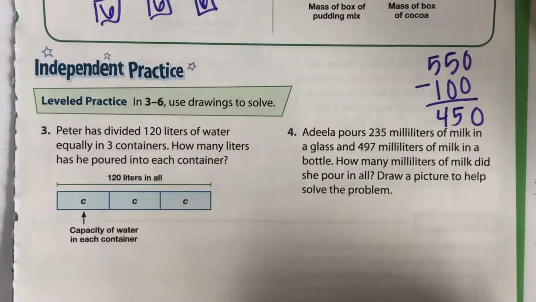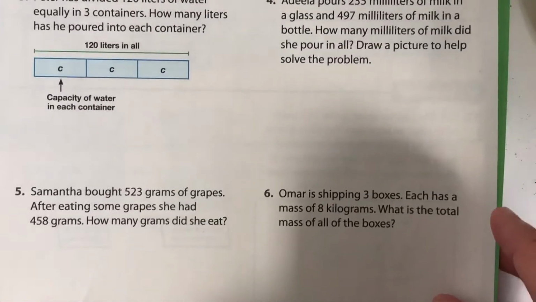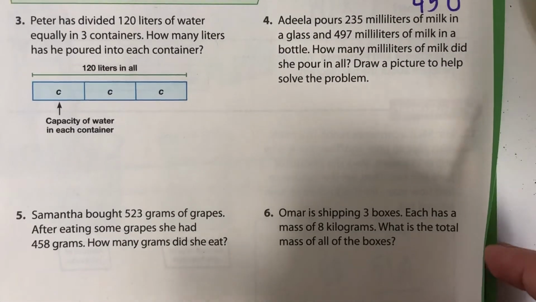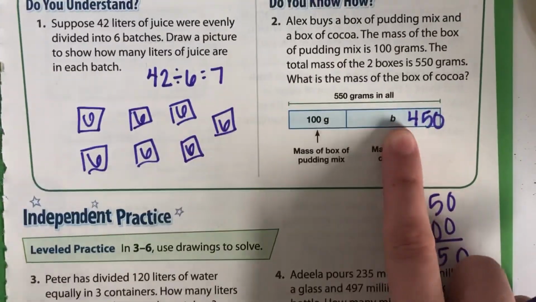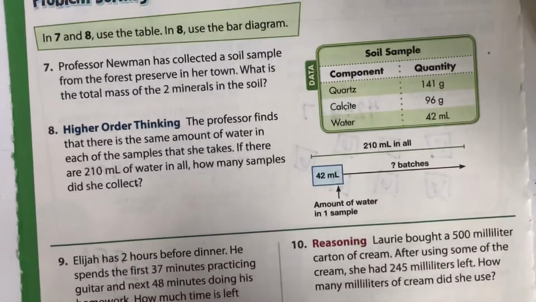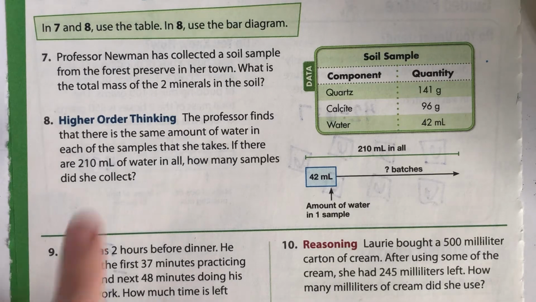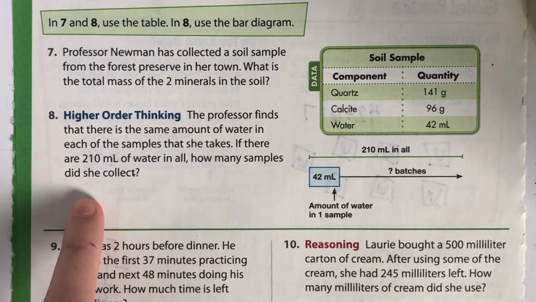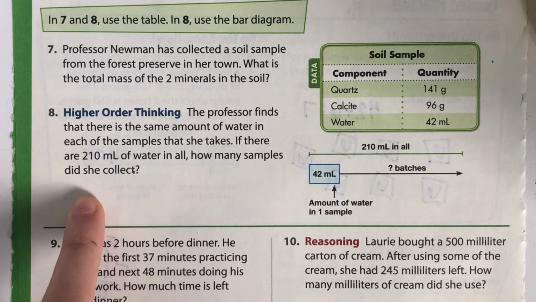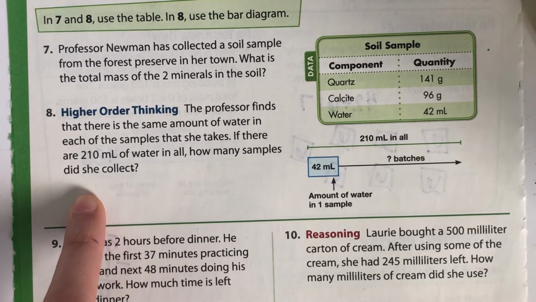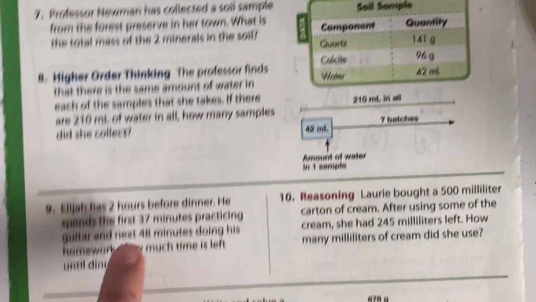Down here, you can use the pictures or draw your own pictures to solve those 4 problems. Just like we did up here, you have to figure out what needs to be solved and what to use. Professor Newman has collected a soil sample from the forest preserve in her town. What is the total mass of the 2 minerals in the soil? The professor finds that there is the same amount of water in each of the samples that she takes. If there are 210 milliliters of water in all, how many samples did she collect?